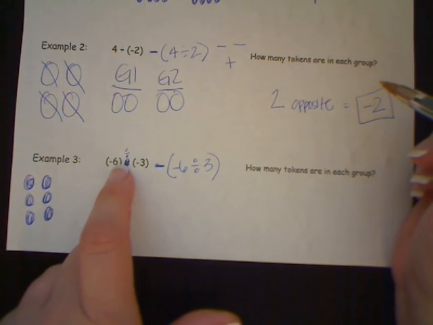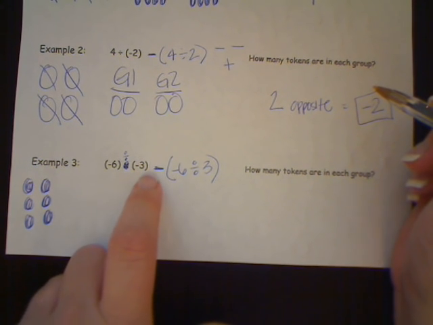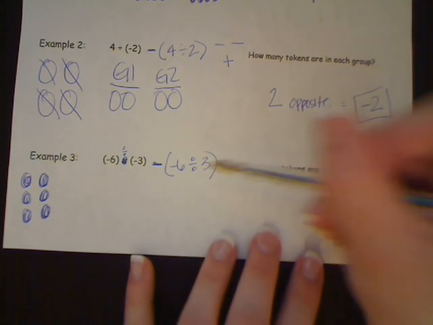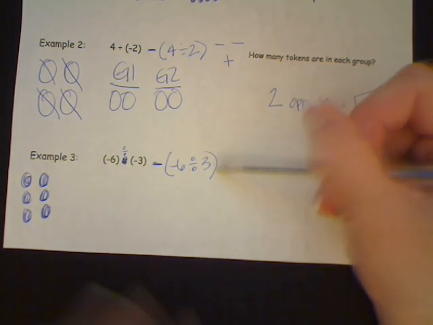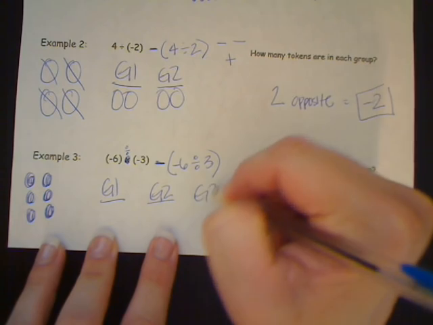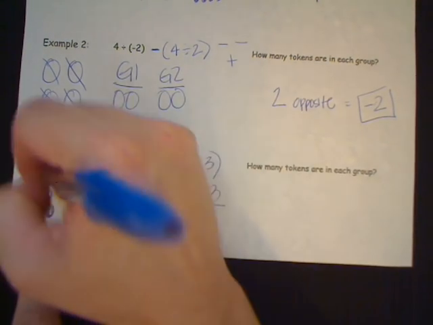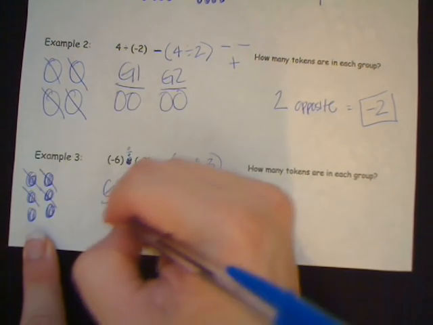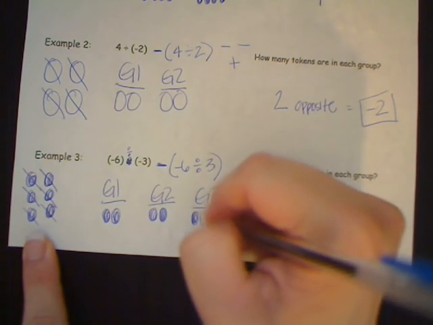Guys, you can't take your negative away from the negative 6 because that still leaves you with a negative 3 groups, and you can't do that. You're trying to get rid of the negative groups, so that's why I take the negative away from the 3 so that I can have a positive group. Group 1, group 2, group 3. Okay, so I've got this negative, this negative, this negative, this negative, this one, and this one.